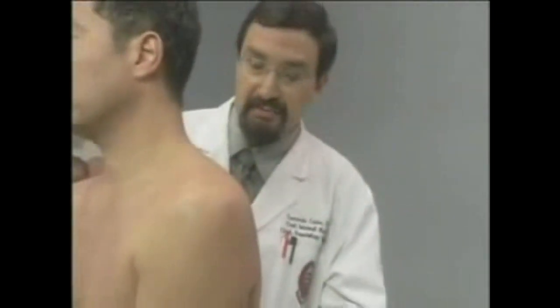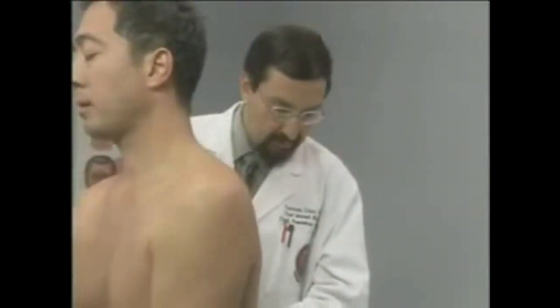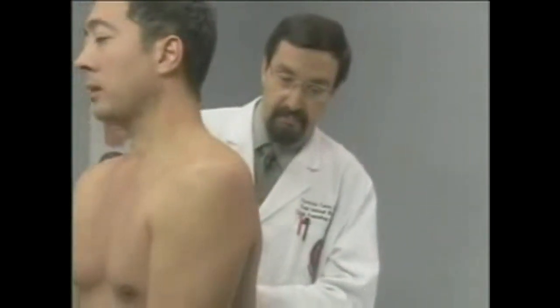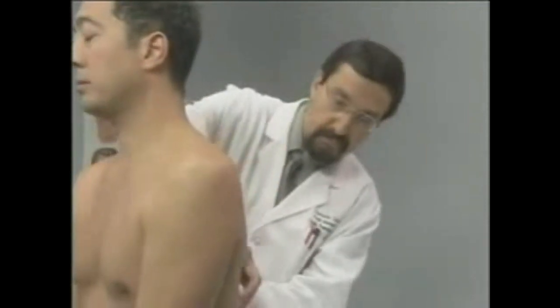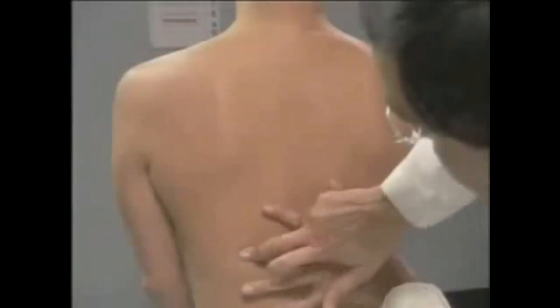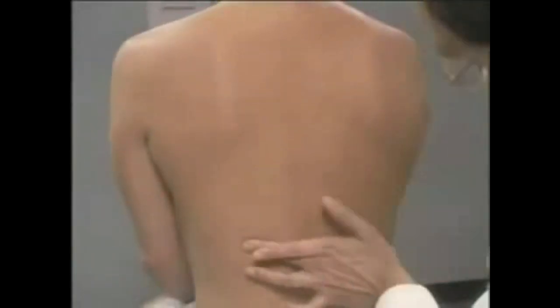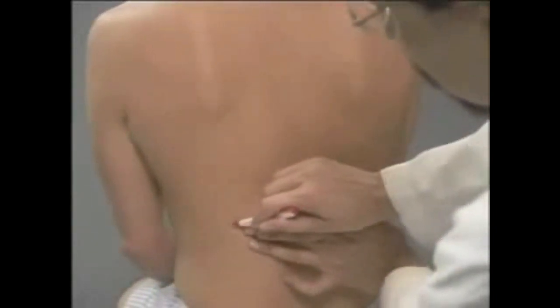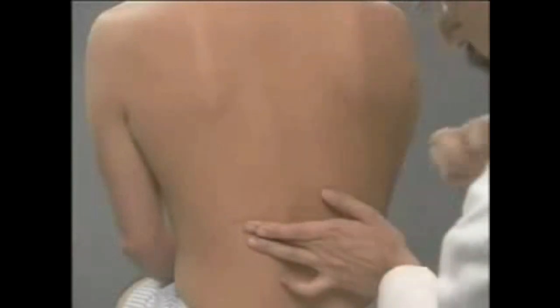Now, if it's all right, I'm going to put some marks on your back. So breathe all the way out and hold it for me, please. Then percuss downward from above the expected level of diaphragmatic dullness until dullness is definitely heard. Okay. After gaining the patient's permission, mark the level of full expiration.